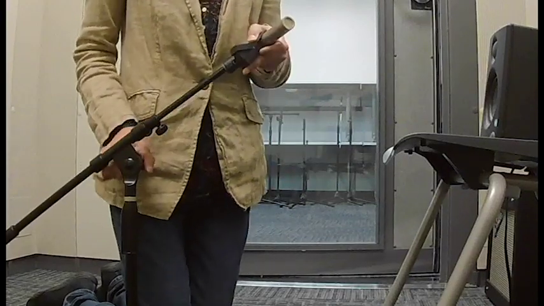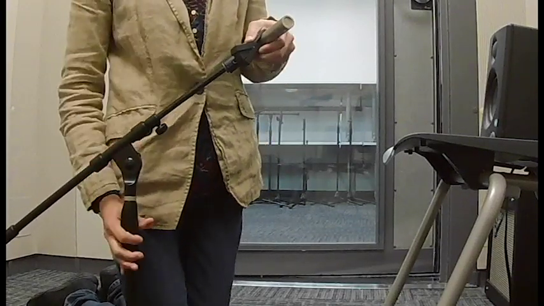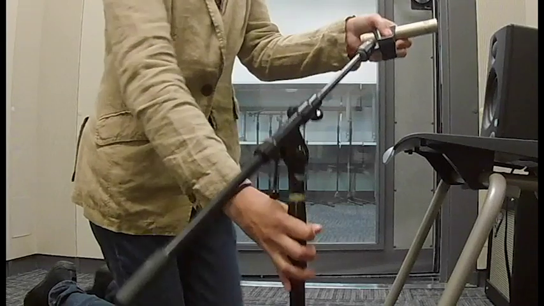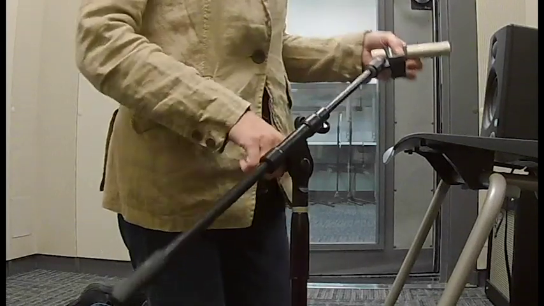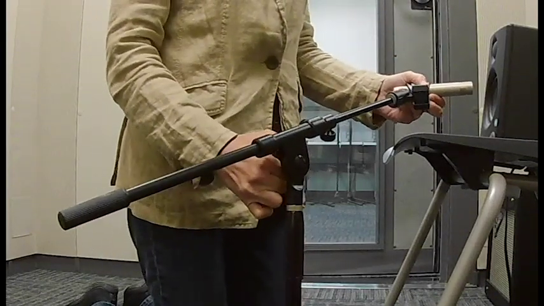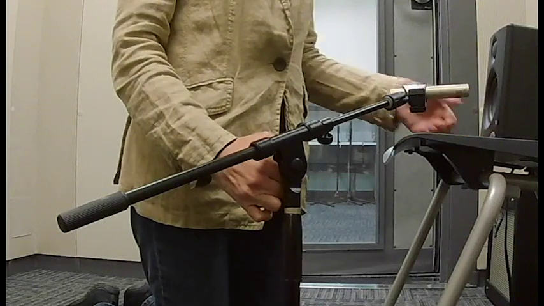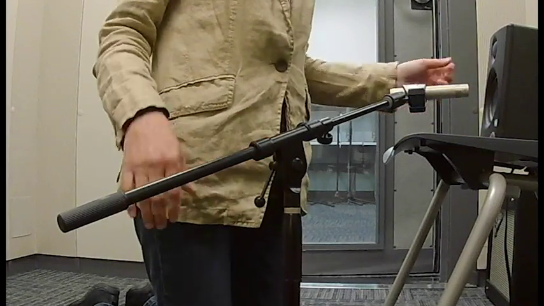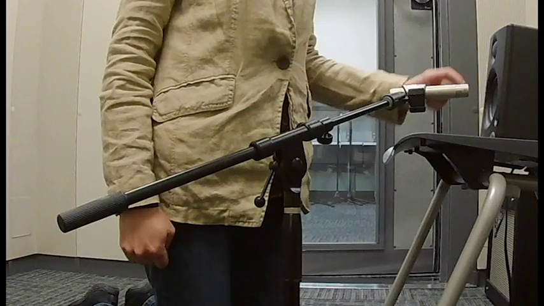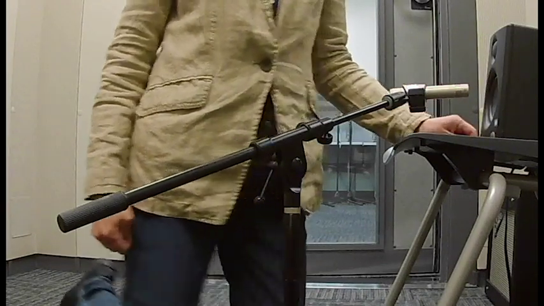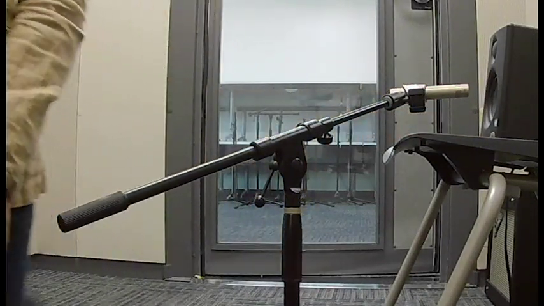Going to loosen it. And then don't be afraid to just move the entire stand to position it the way you want it. So now I can't hear it at all, but there it is. Okay, so just like that, just a couple inches away from the speaker is fine. And now we can plug it in.